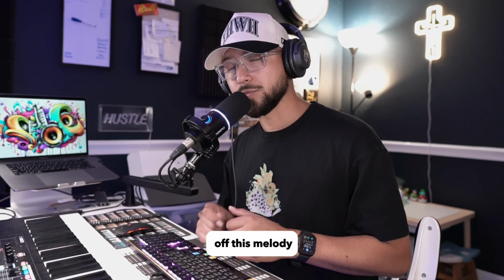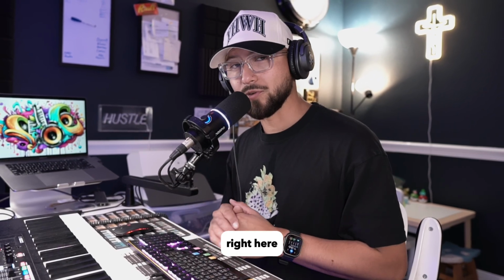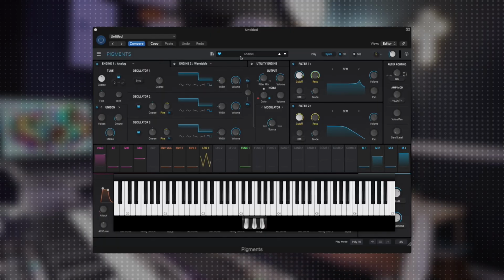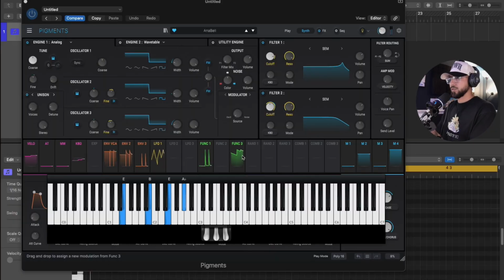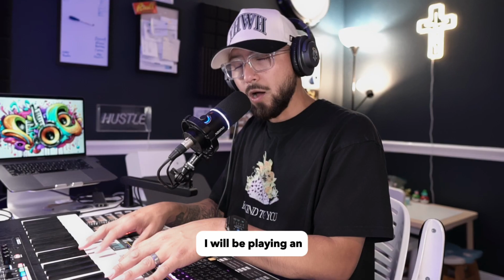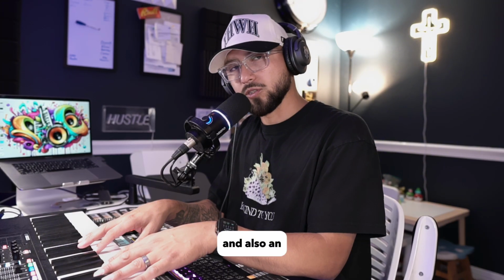Okay, so I'm gonna start off this melody by recording this beautiful sound right here inside Annatoo called Annabelle, and it sounds a little bit something like this. And these are the chords that I will be playing right here. I will be playing an A flat chord and also an E major chord.